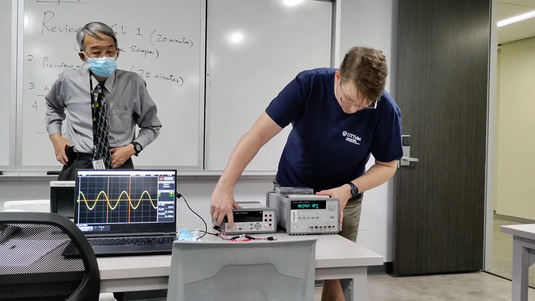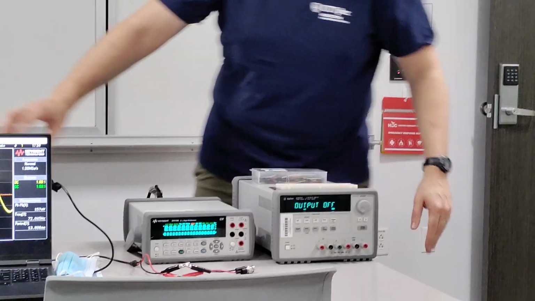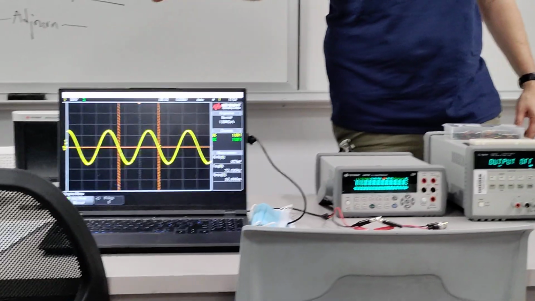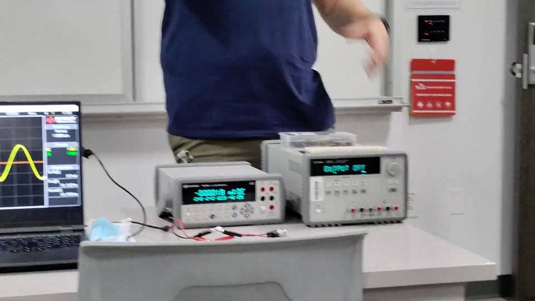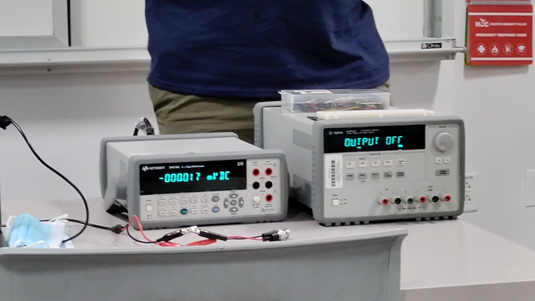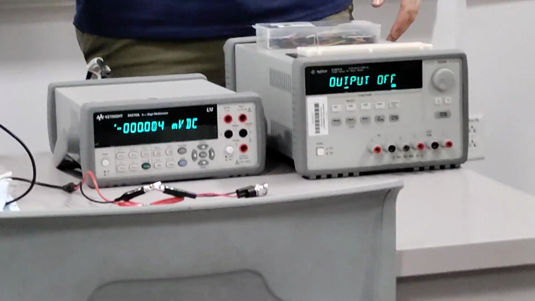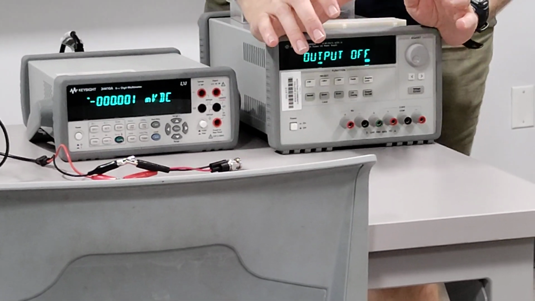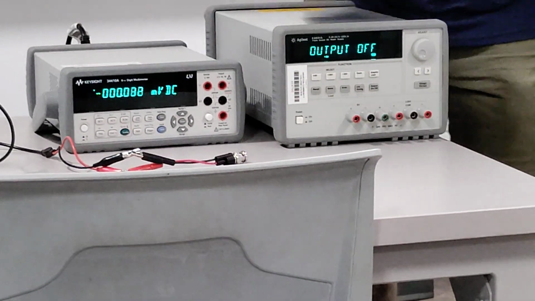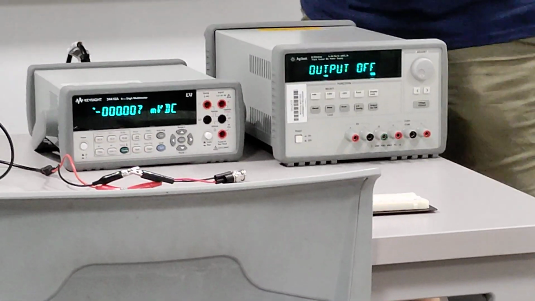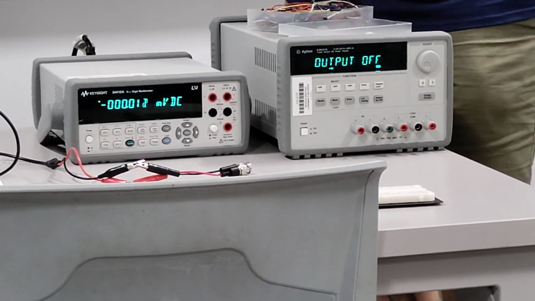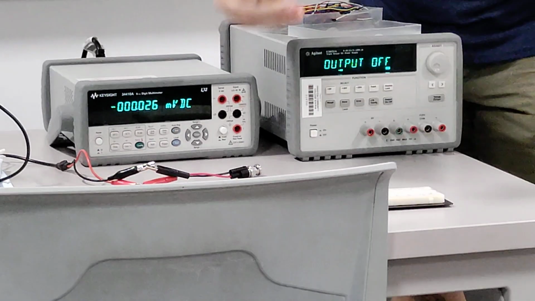When we do the AC part, the function generator is your AC power supply. If you need a 2 volt peak to peak sine wave, the function generator is going to provide that for you. This guy can only do DC. It can, however, do 3 separate channels of DC, which will come in handy when we're doing various things.